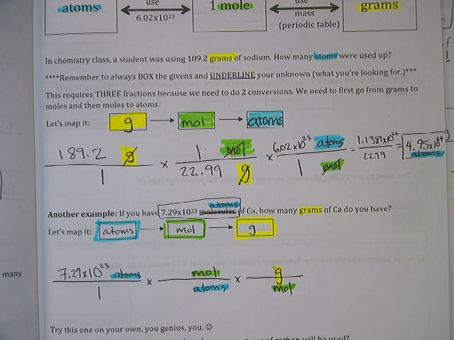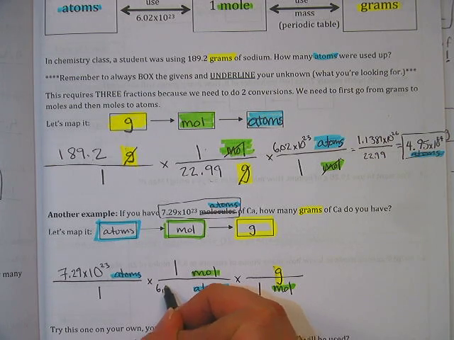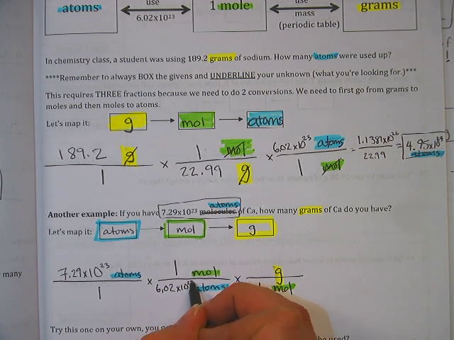Again, if you can figure out where all your colors go, putting the numbers in should be a little easier, because next to moles, what number are we always writing? Always a 1. And when it's blue, use what number? 6.02. When it's blue, use 6.02 times 10 to the 23rd.